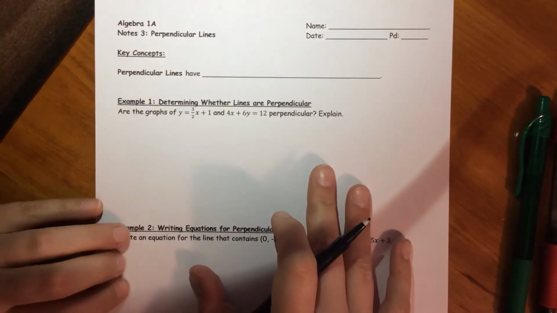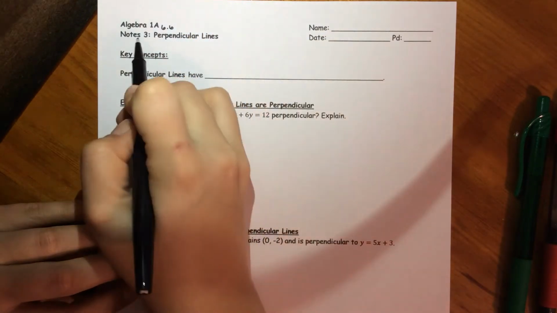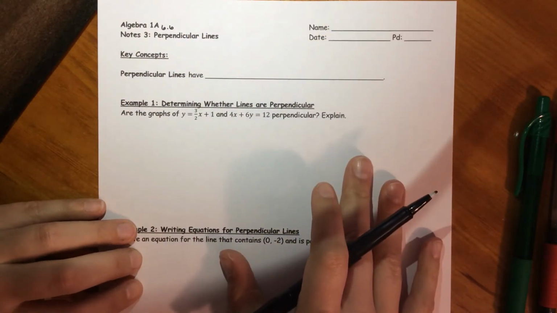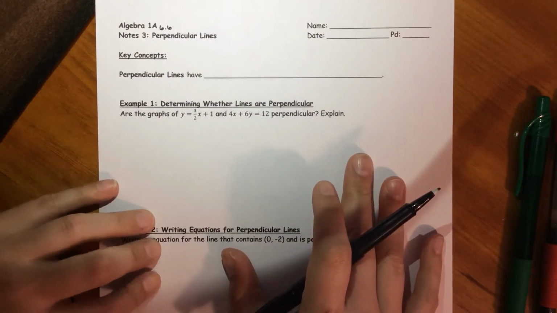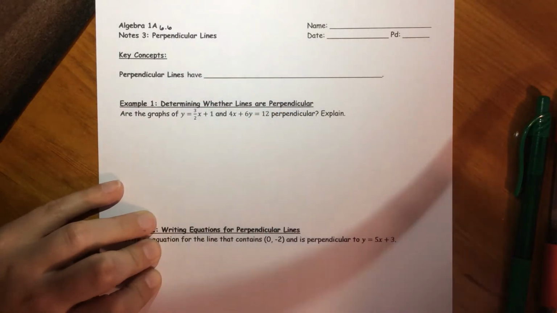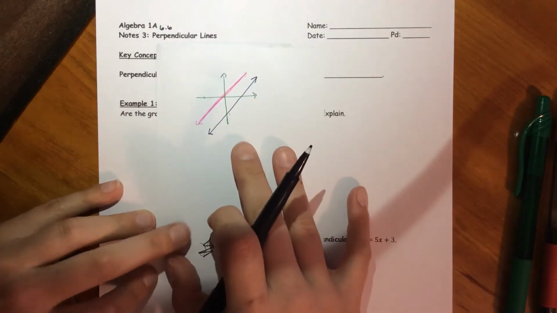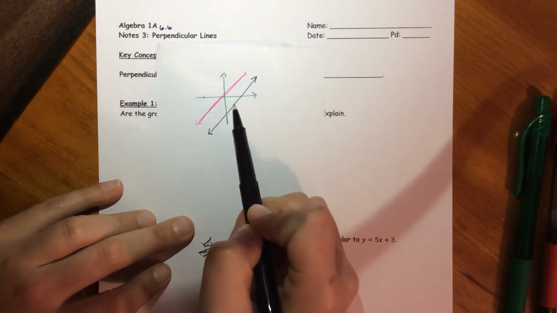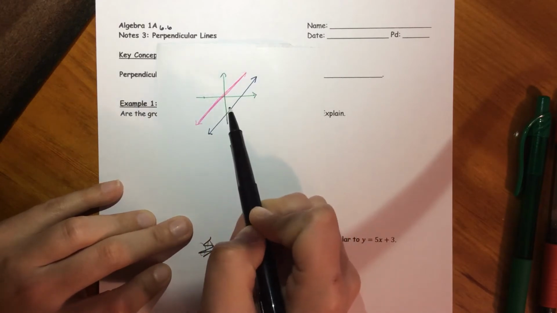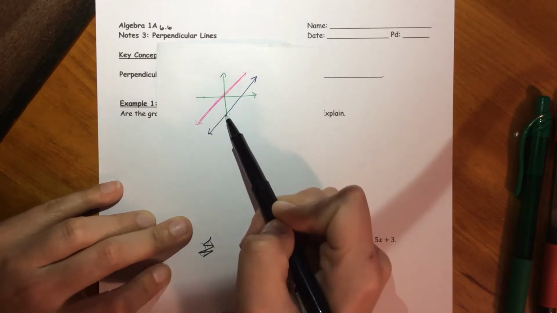All right, so in the first section of notes, this is 6.6, notes 3. So it's the second set of notes that we have, and we're going to talk about perpendicular lines today. So we talked about parallel lines, and I have my piece of scrap paper here on the side where we talked about parallel lines and how they never intersect each other, and they have the same slope and they have different y-intercepts.